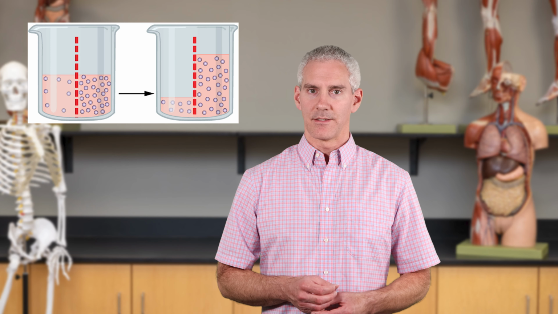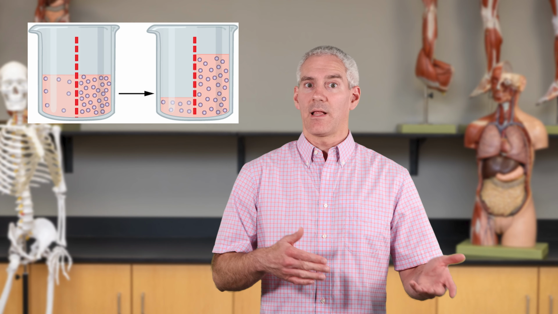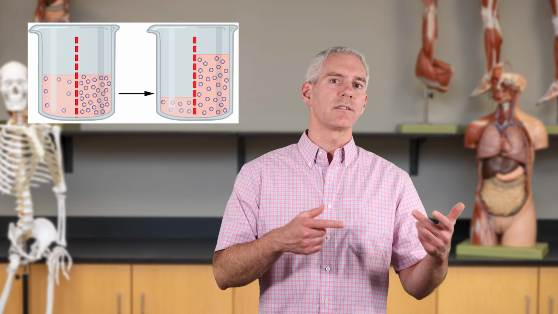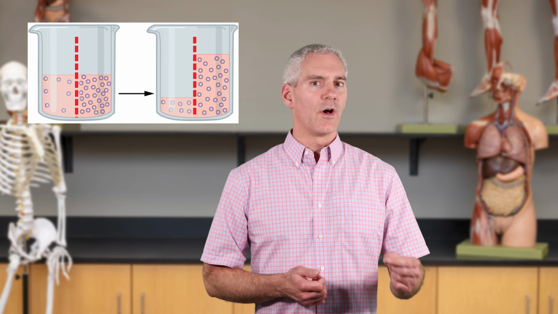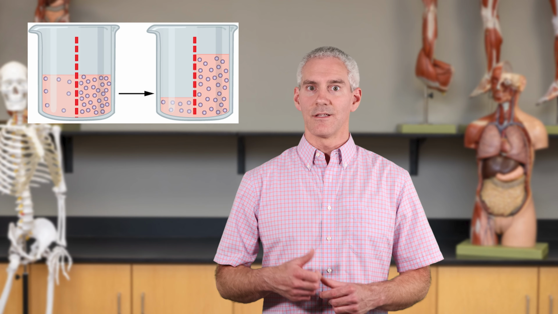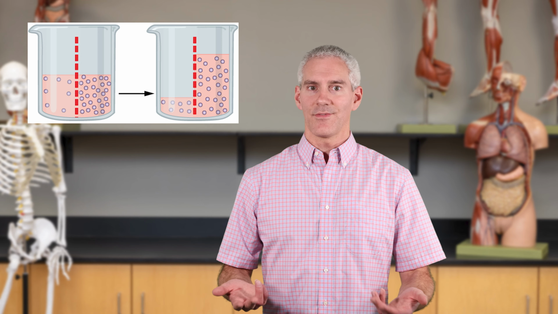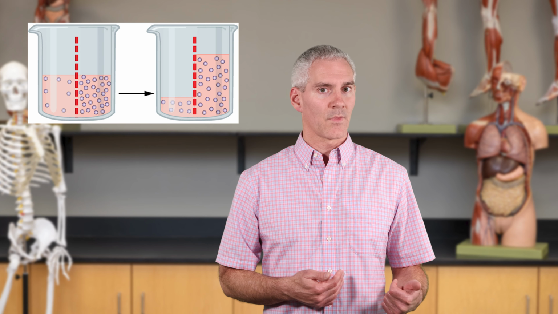Well, one way is across a semipermeable membrane. Because a semipermeable membrane, like the name implies, some things pass through, some things don't. Those ions that are dissolved in water, those electrolytes, sodium, potassium, chloride, different proteins, they can't simply pass the membrane, but water can.